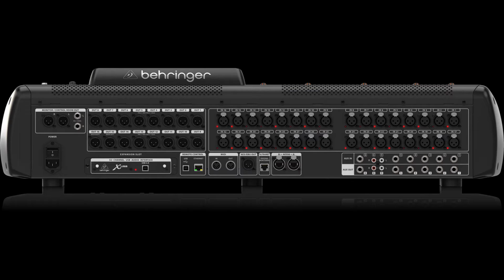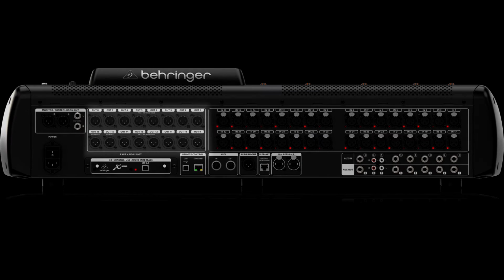But the special thing about these versus the other inputs that we're going to look at is that behind these XLR connections, there is a little microphone preamp, which turns the volume up because the output of microphones is really low and we need to raise it up to use the mixer. Next to that, we have XLR outputs. These are not microphone outputs, these are line level outputs.